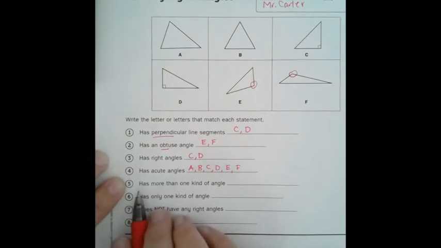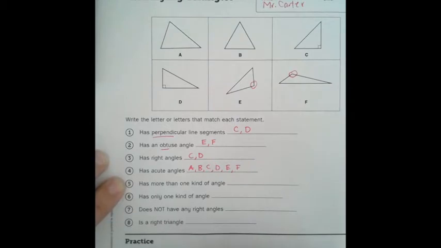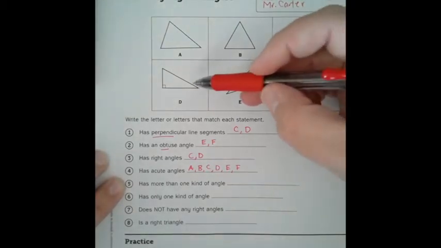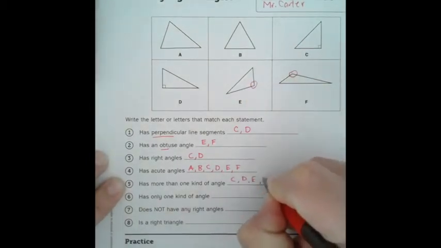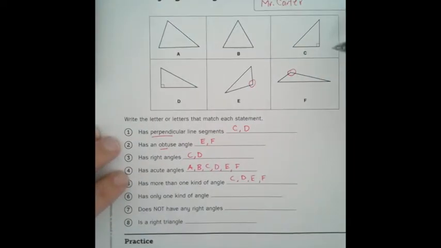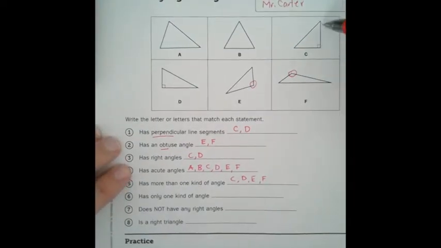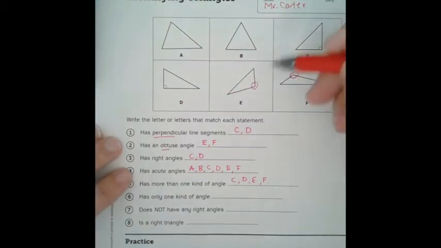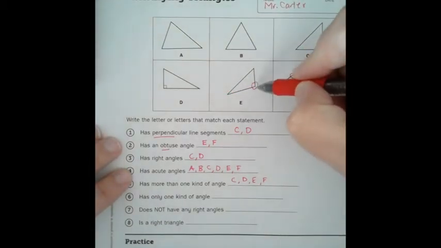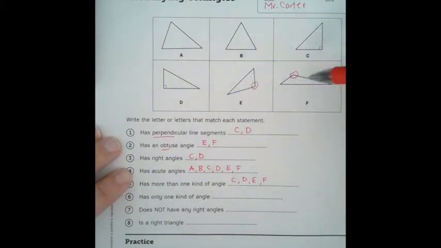All right. Question 5. Which triangles have more than one kind of angle? Well, the answer to that is C, D, E, and F. Let me explain. So C has a 90-degree angle and acute angles. So that's more than one kind of angle. Same thing with D. We've got a 90-degree angle here and two acute angles. E has an obtuse angle, which I circled earlier, and two acute angles, and the same with F. An obtuse, acute, acute.